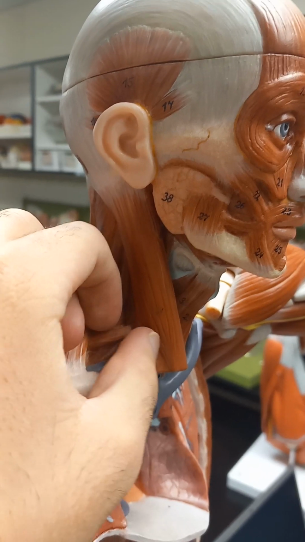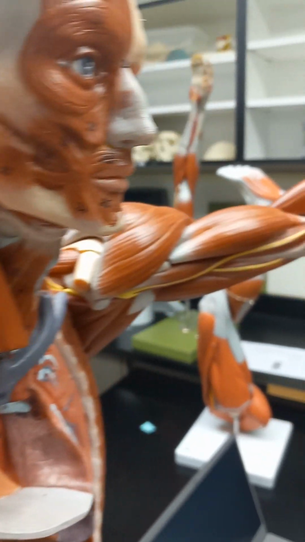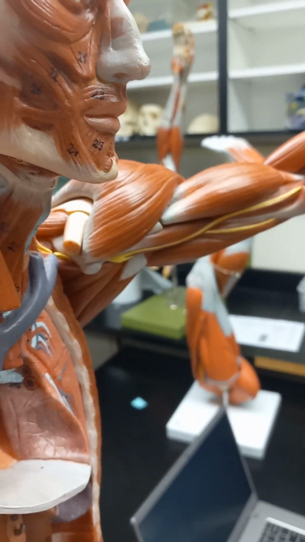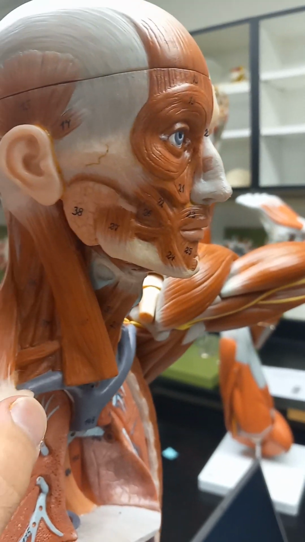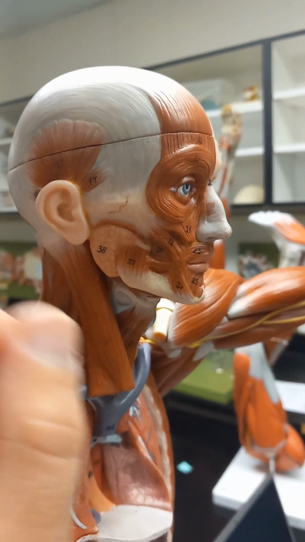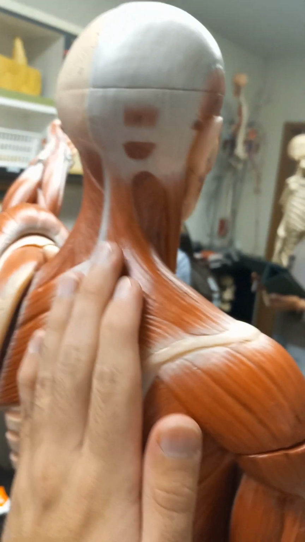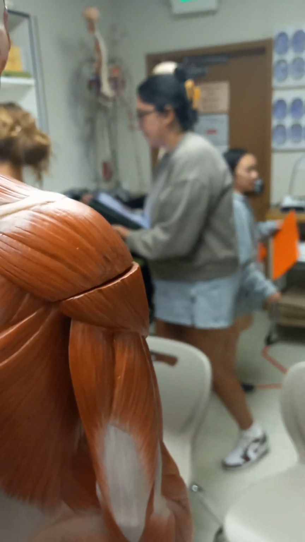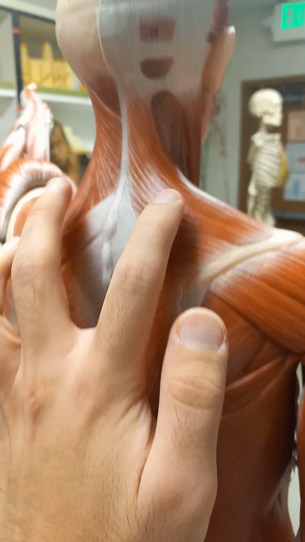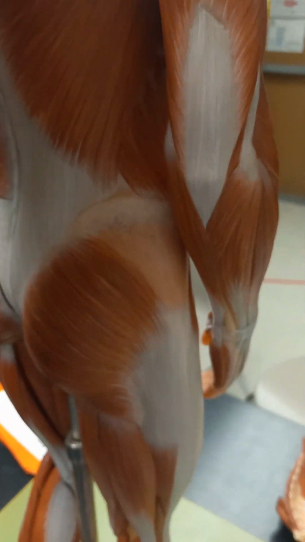Yeah. Right around here. It's going to be called the platysma. How we can identify it is when we usually have stress, the main pain focuses on the platysma. And now if I move back, right over here, this is going to be called the trapezius. You see it? Yeah. I actually took it apart.